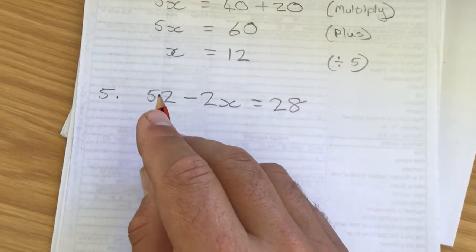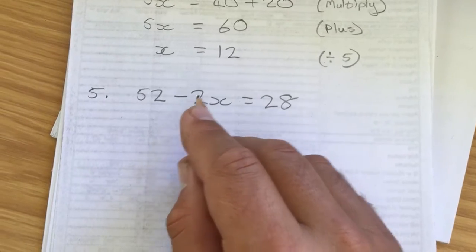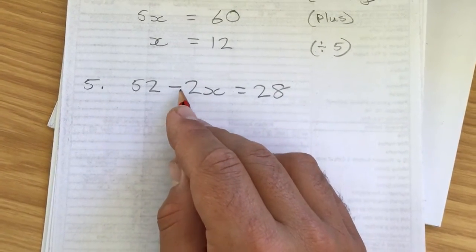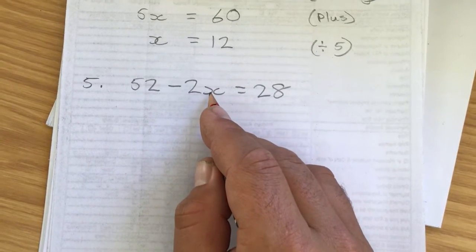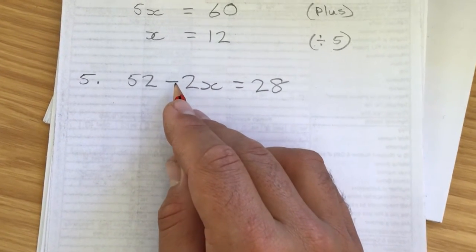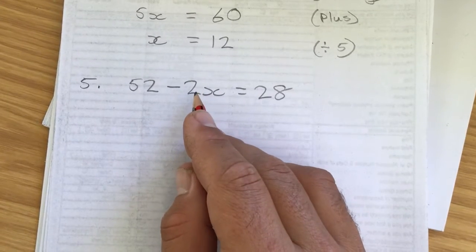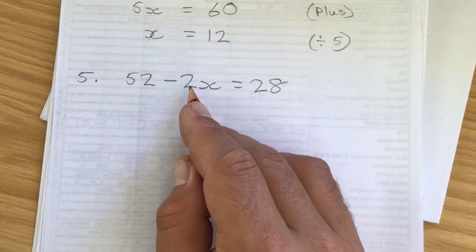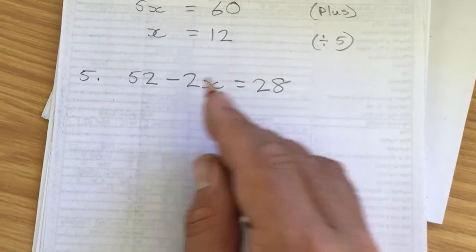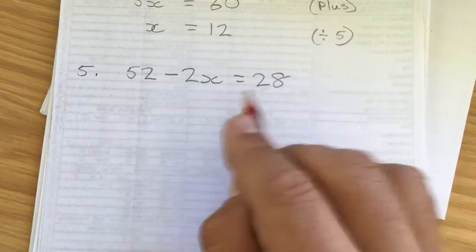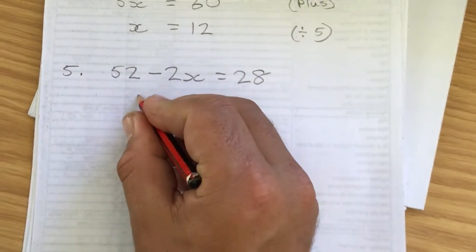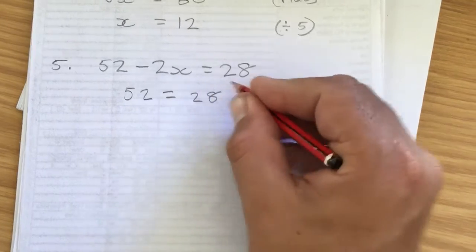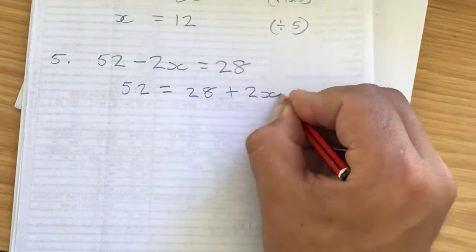So I can either move my 52 across or I can move my 2x across. Now, because I've got minus 2x, I think it's going to be easier if we move that across to the other side. Now, the way I can get rid of minus 2x on this side, I need to add 2x to this side, and of course add 2x to that side to keep it the same. So on this side, I'm left with 52 equals 28 plus 2x.